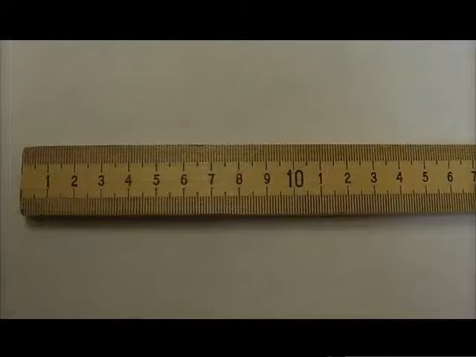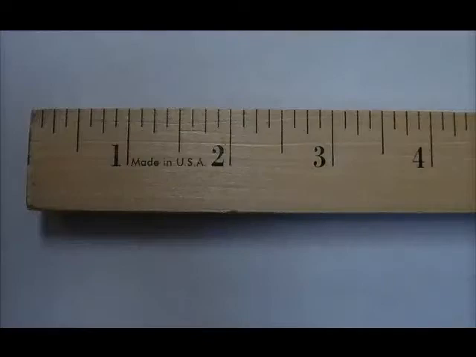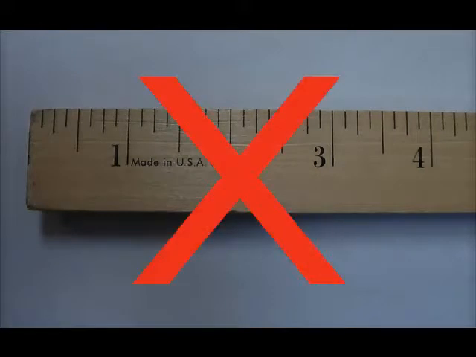Also note that we always want to use this side of the meter stick. Most meter sticks have a metric side and a side that measures in inches. The inches side will look like this. You can usually tell there will either be 8 or 16 marks in between it. In this case, 1, 2, 3, 4, 5, 6, 7, 8. So we know that this is the inches side. We're never going to use this.